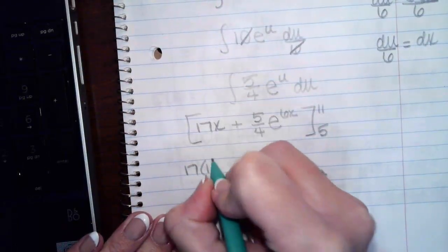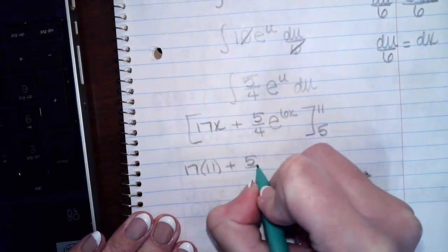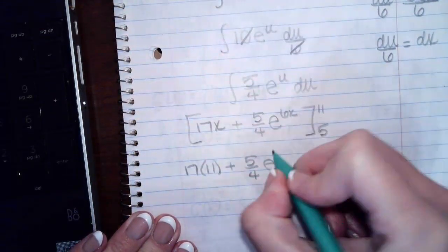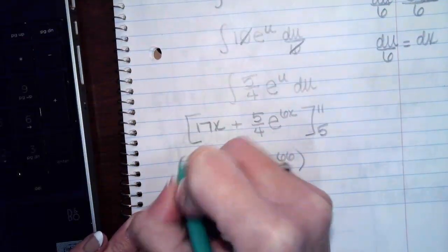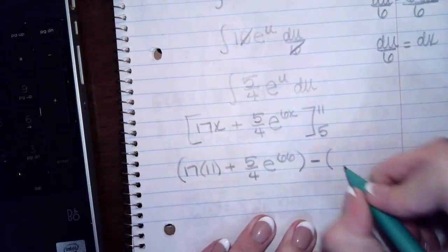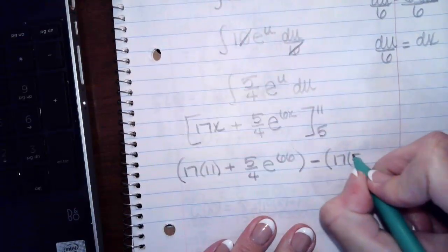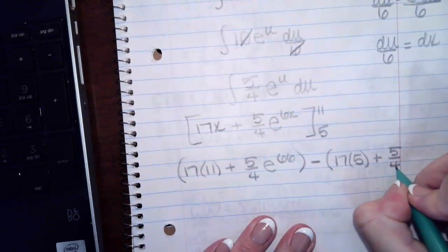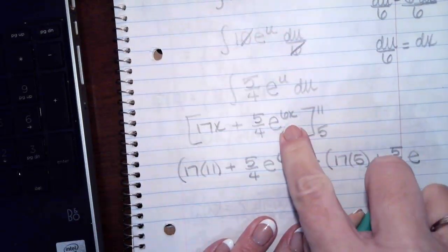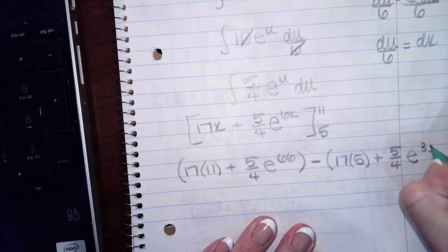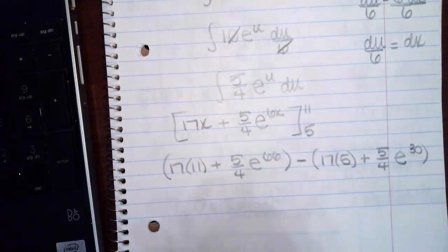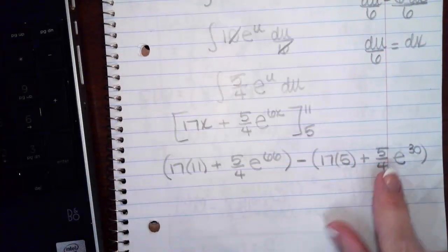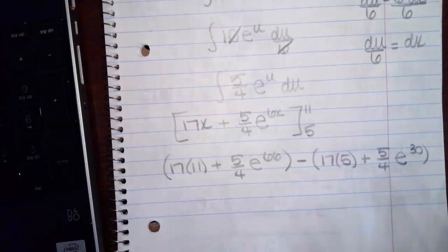So I have 17 times 11 plus 5/3 e to the 66 minus 17 times 5 plus 5/3 e to the 30th. And I'm telling you now, your calculator is not going to spit out a pretty answer because these are monstrously huge numbers. But again, I'm making this up as I go.